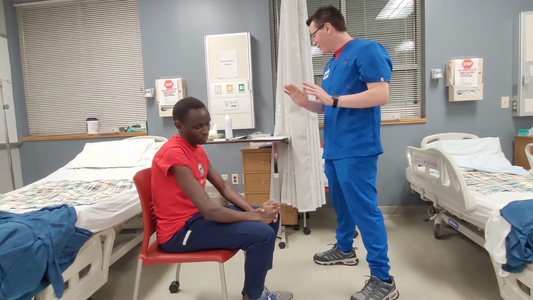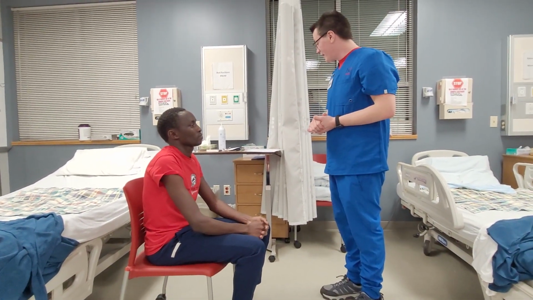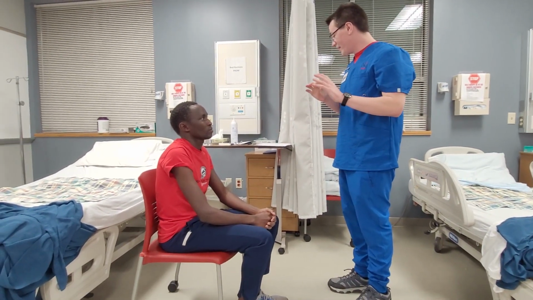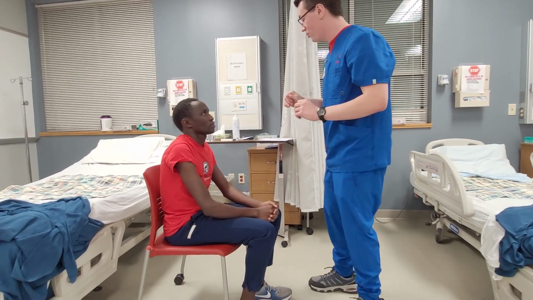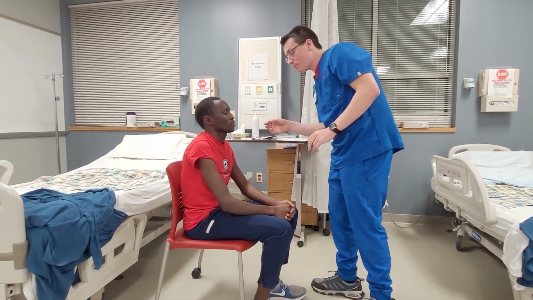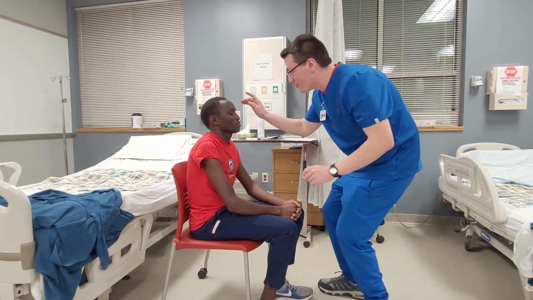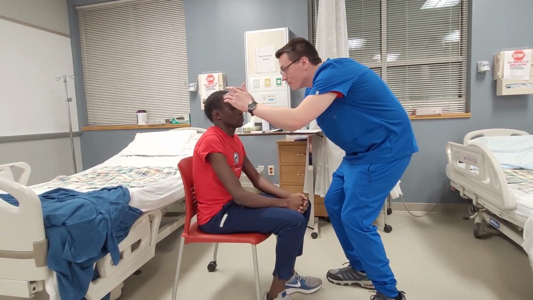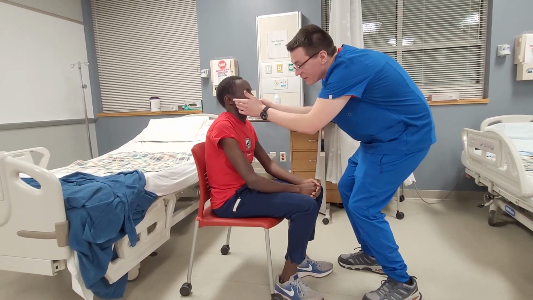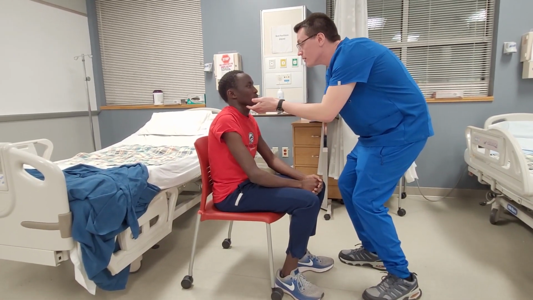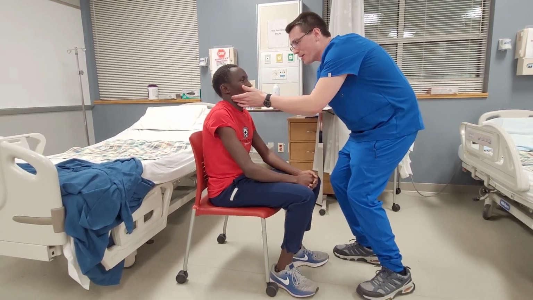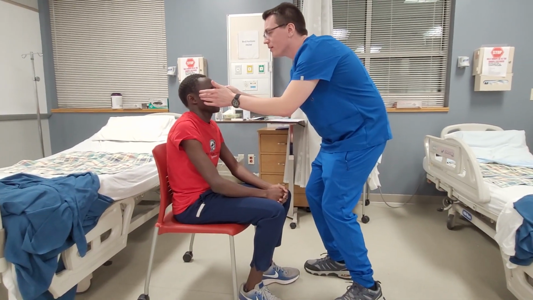Okay, so after palpating all the lymph nodes, next we're going to assess the head. I'm going to assess the face just in general, looking for ridges, bumps, any tenderness or pain, smoothness, and texture. So I'm just going to, along his head, just kind of feeling. It's all pretty smooth. Not causing you any pain, am I? No. No pain? Okay.